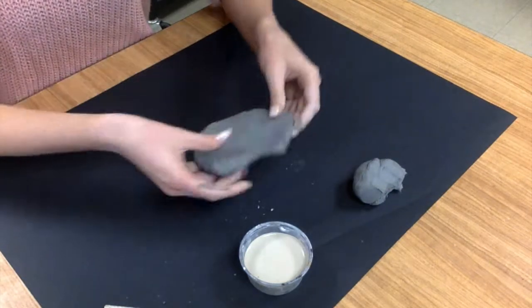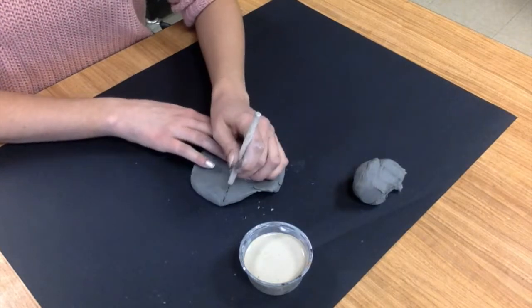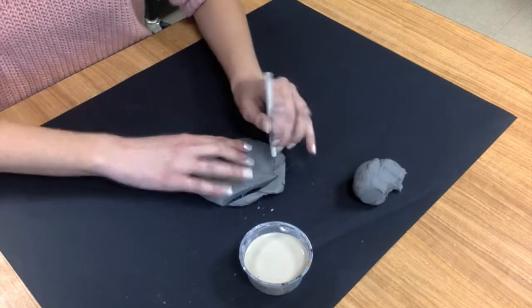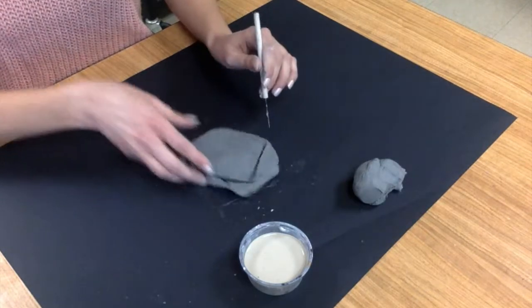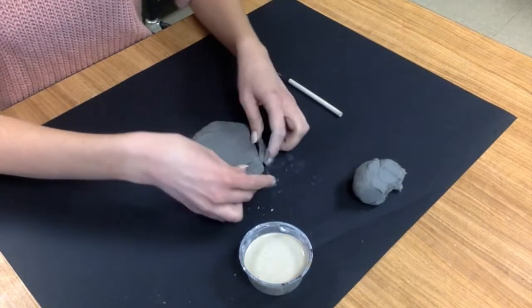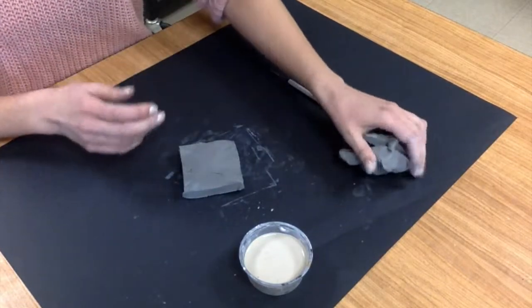Now I'm going to sit it down on the table. I'm going to use the needle tool to cut out a small square. So I'm pressing it into the clay and drawing all the way around to create a square. My extra clay then I have from cutting can go with my extra clay here to add details later.